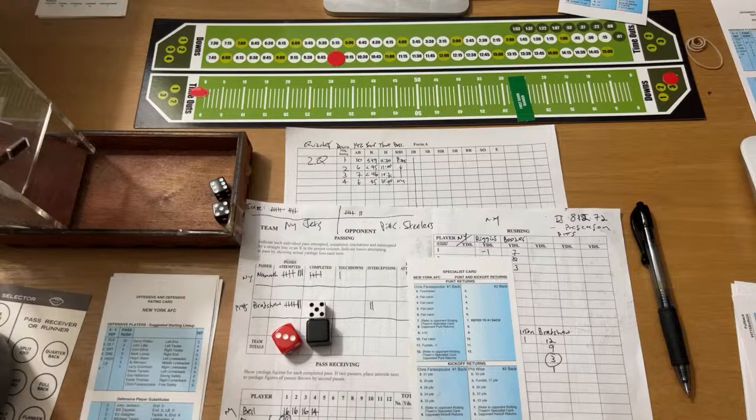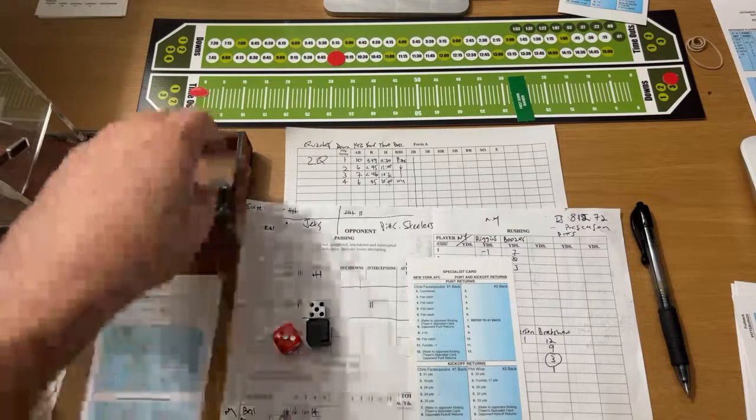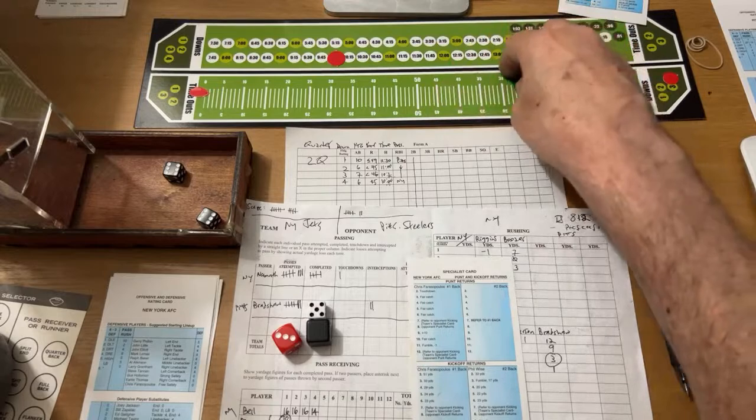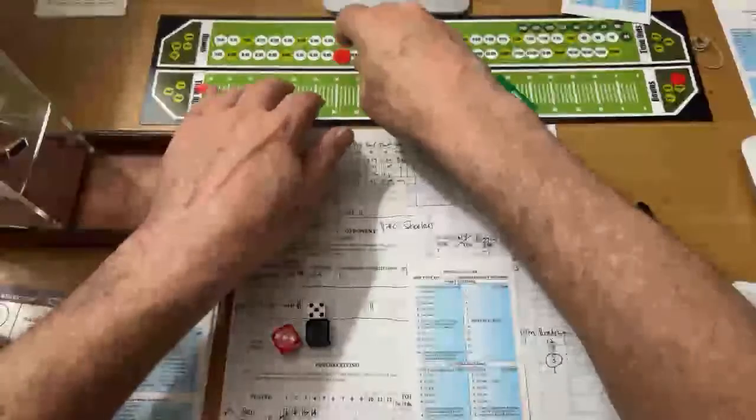If a fumble occurs, roll again. If the result is, oh yeah, I remember this rule, 7 to 10, the defense recovers. Whoa, offense recovers. Its own fumble, but at the 2-yard line.